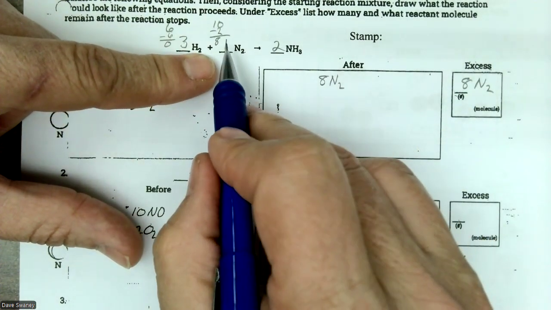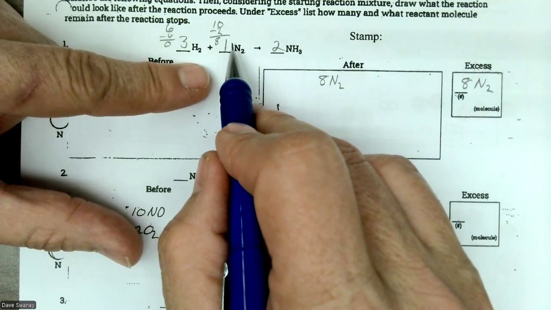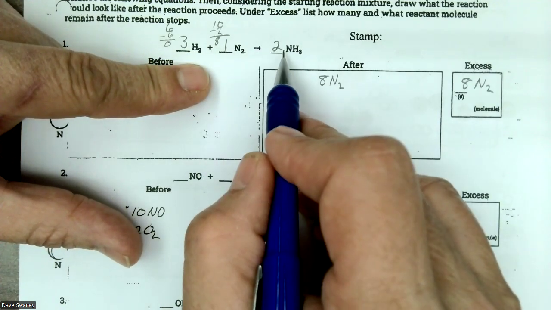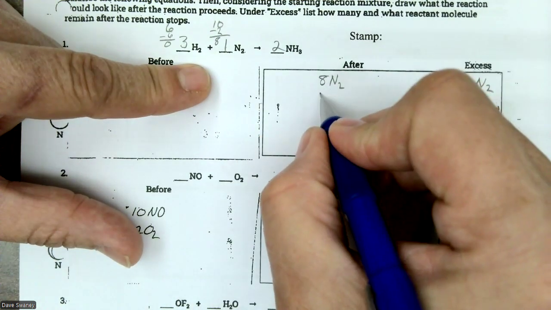What about these? Remember I said I doubled the recipe? So if I double it, I will create double. I won't get 2, I'll get 4.